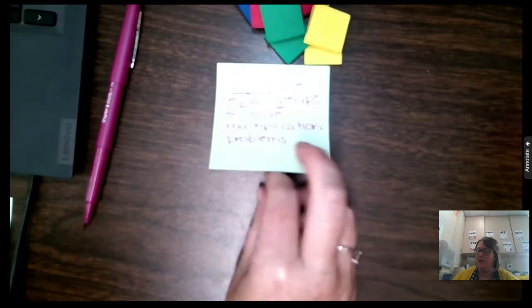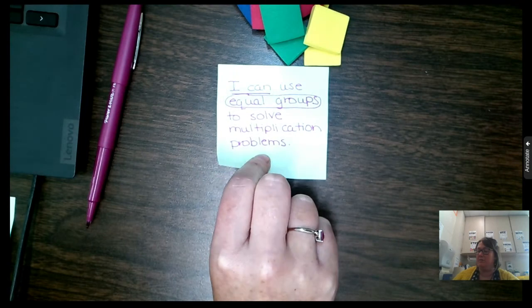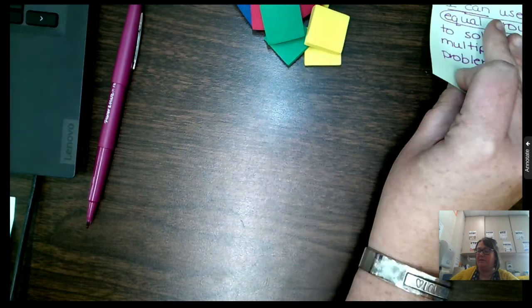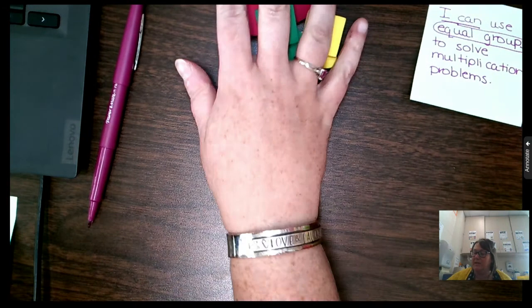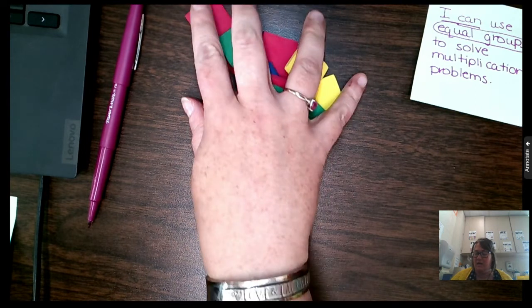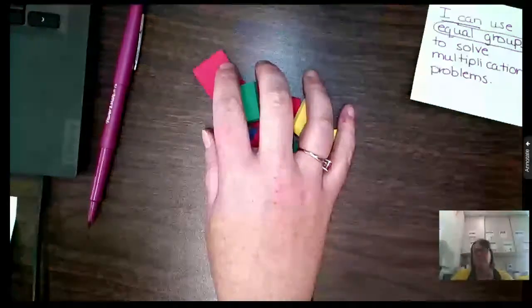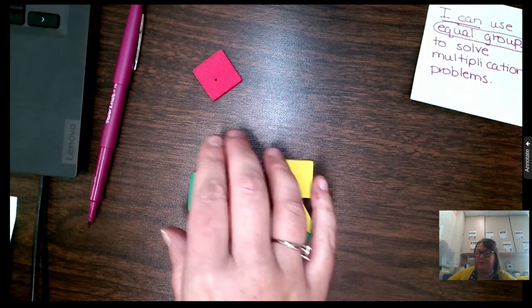Okay, I'm going to slide this. So again, our lesson today is we're going to be using equal groups to solve multiplication problems. I'm going to set that off to the side so we have some room to work here. So equal groups with multiplication. Let's say I'm going to make 4 groups of 3.